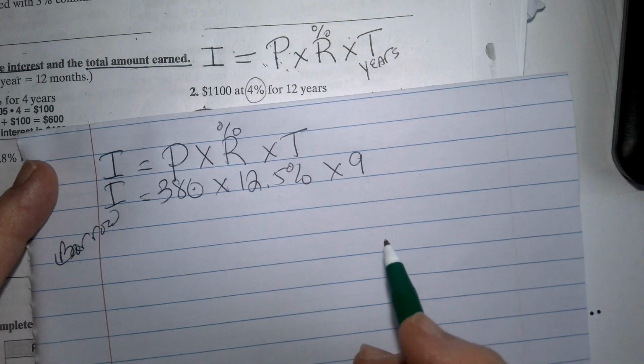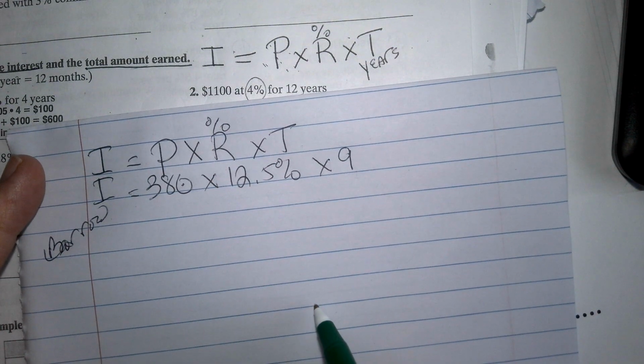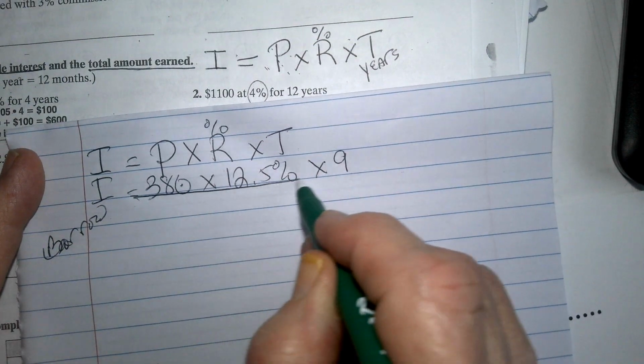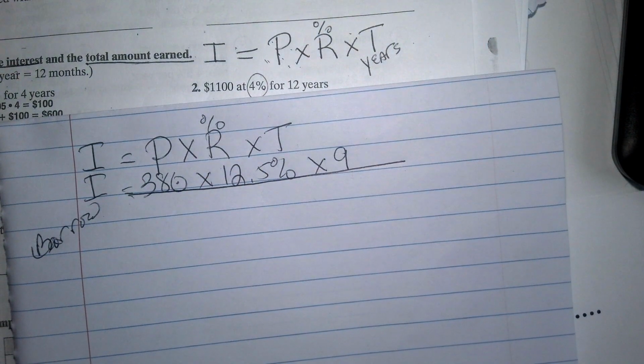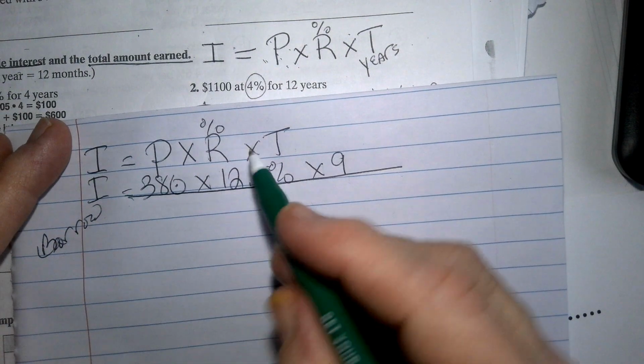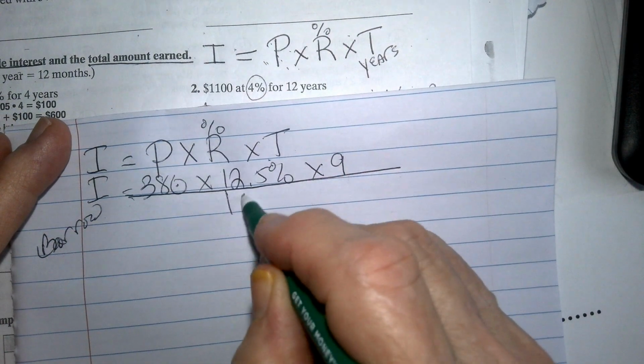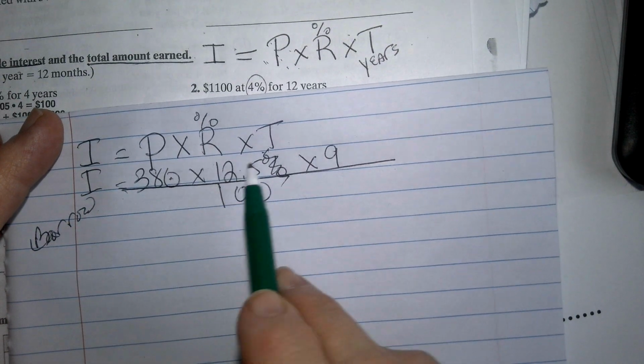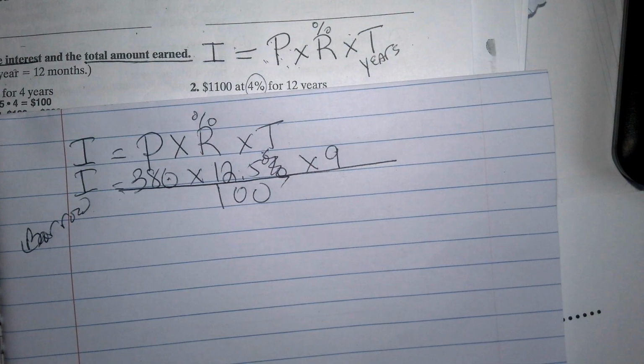Yeah, it'd be a mixed number. If I could do it really fast without making a mistake on my decimal, I could do it really fast by just taking this and putting it as a fraction.